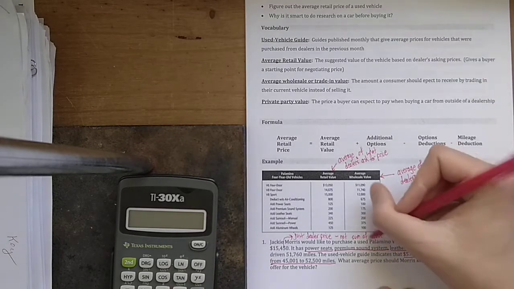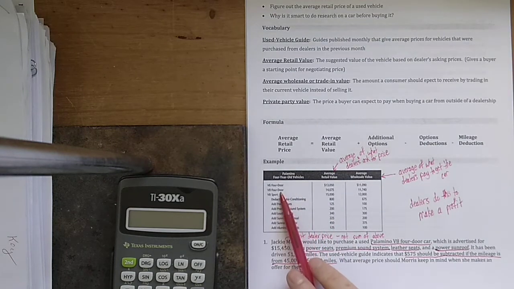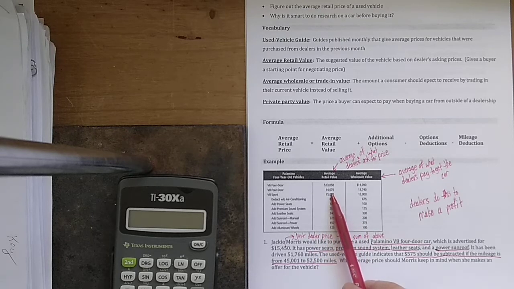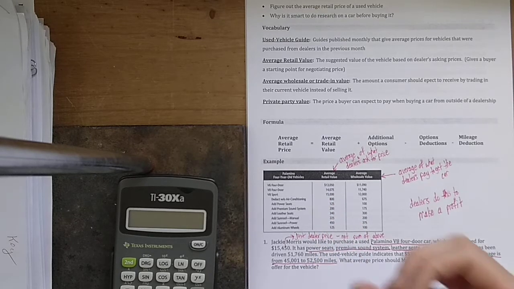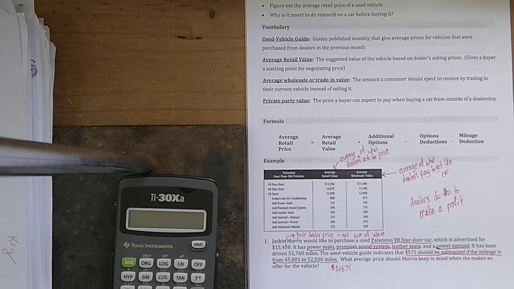So we know that she wants a Palomino V8 4-door. That would be this right here, and she's trying to buy this, okay? So the retail value, what they're on average selling this for, is $14,675. So that's where we're going to start. Now let's look at the options.